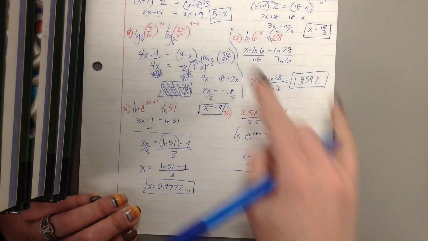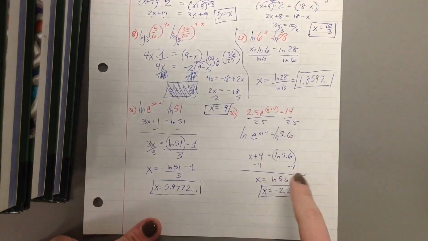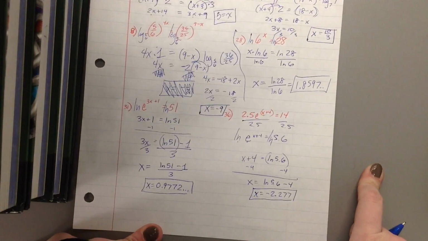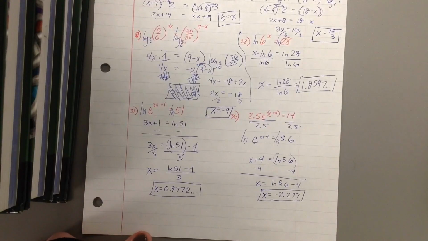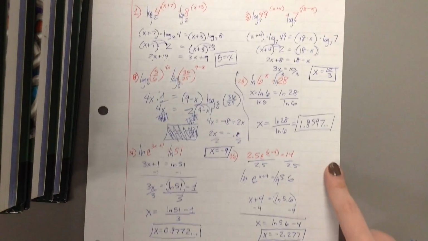Your answers are allowed to be negative, but remember, at any point, if we end up taking the logarithm of a negative thing, that is not okay. That is not okay at all, so you wouldn't have answers in that case. But in all of these, it worked out pretty well.